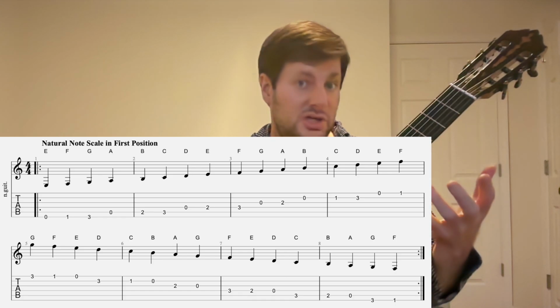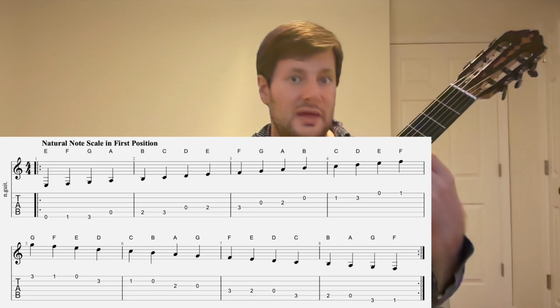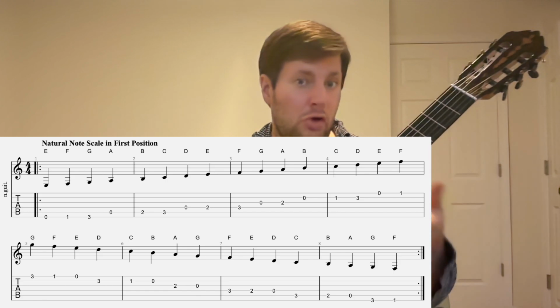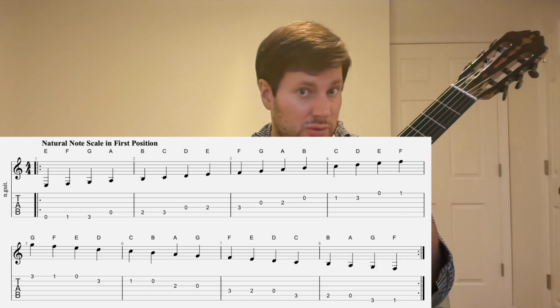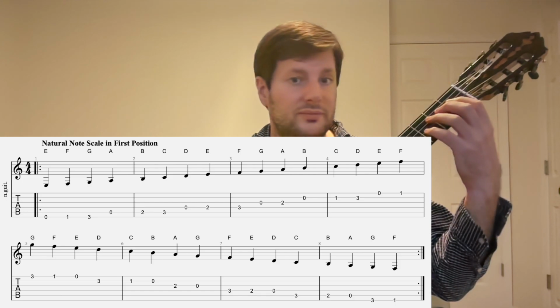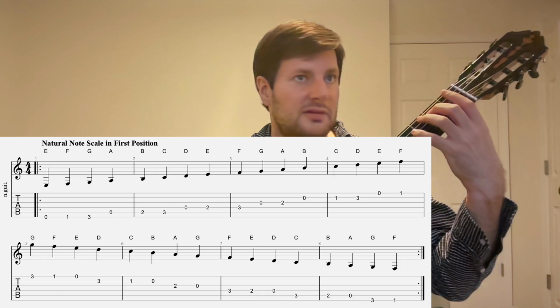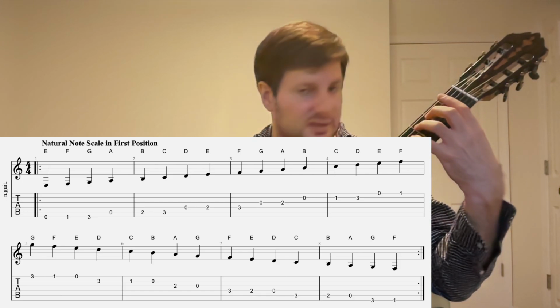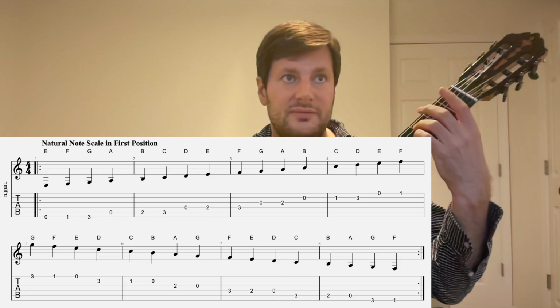So E, F, and G are very important notes. Then we go up to the next string. You see the open note on the second lowest string. And then I have the A open, the B on the 2nd fret, and the C on the 3rd fret.